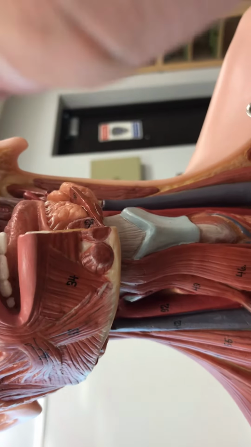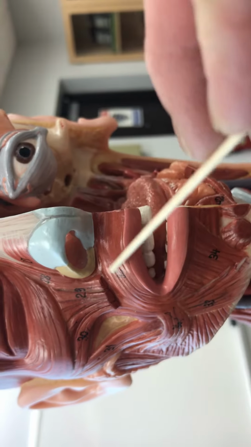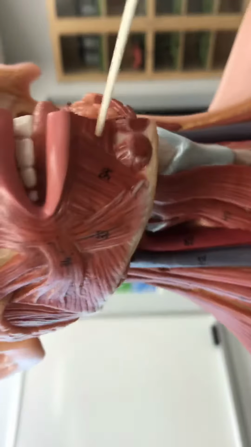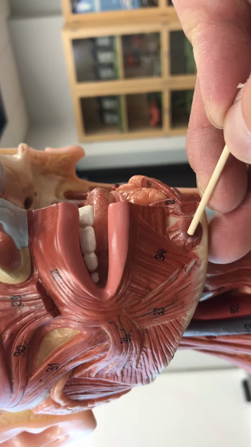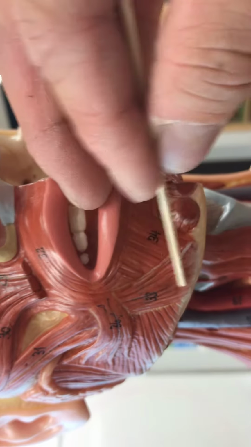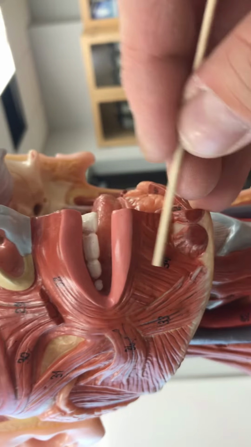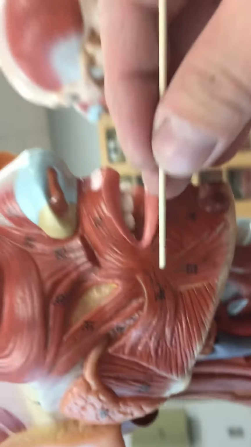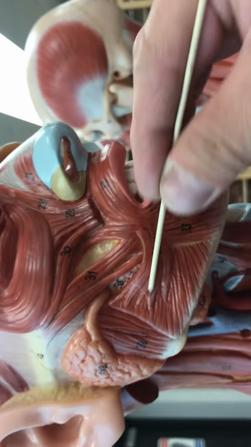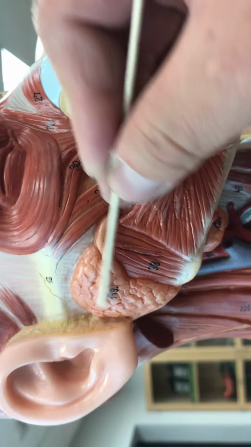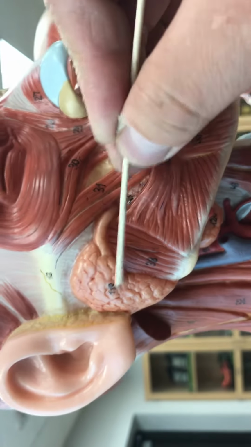As we look up a little bit more, surrounding the mouth, you have the orbicularis oris. Then you have the mentalis right here. Then you have the depressor anguli oris, depressor labii inferioris, and this one right here going across is the risorius. Then back here, this is the masseter, and this is the parotid gland above the masseter.